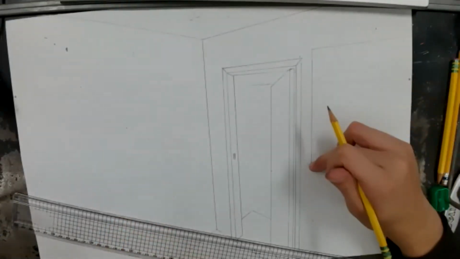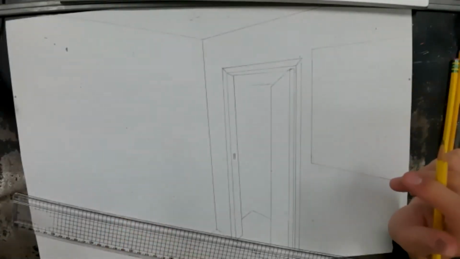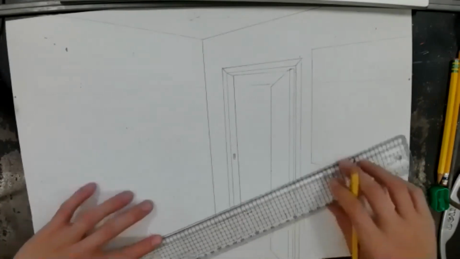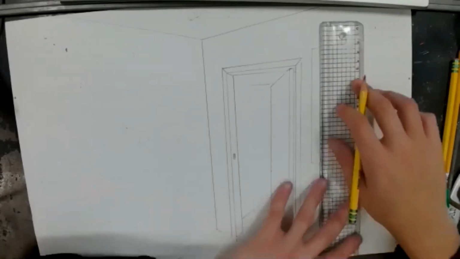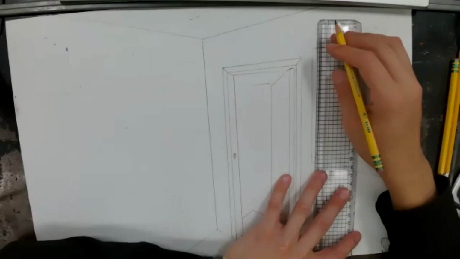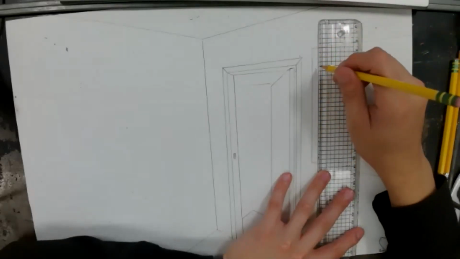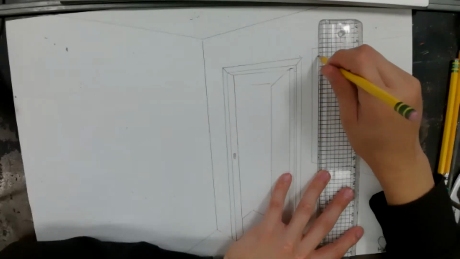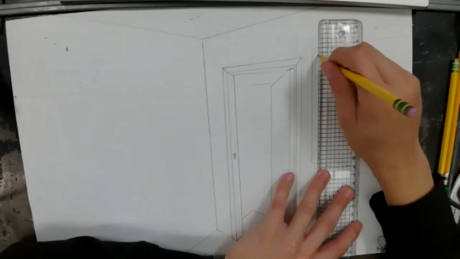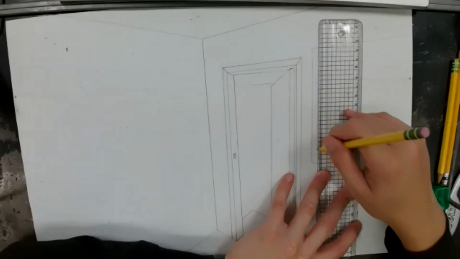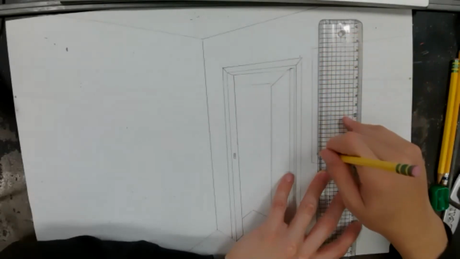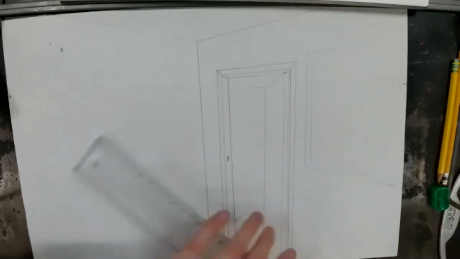Okay, now this window, let's make a frame for it. I'm copying the same line and making some thickness to this line. So I'm creating a vertical line on one side.